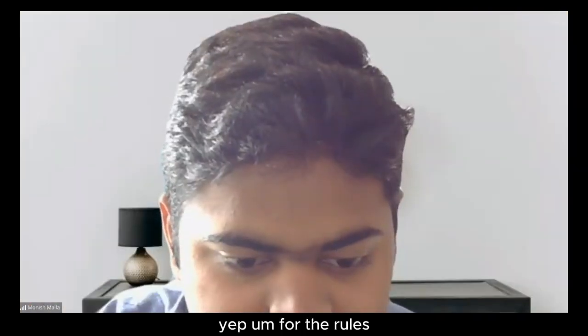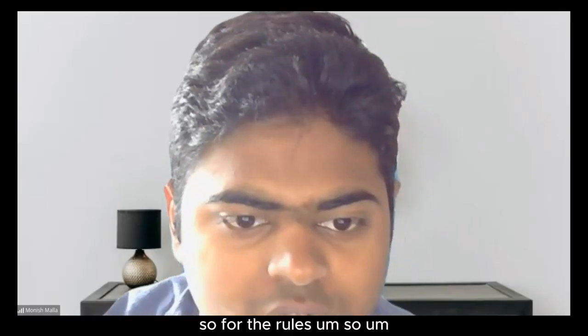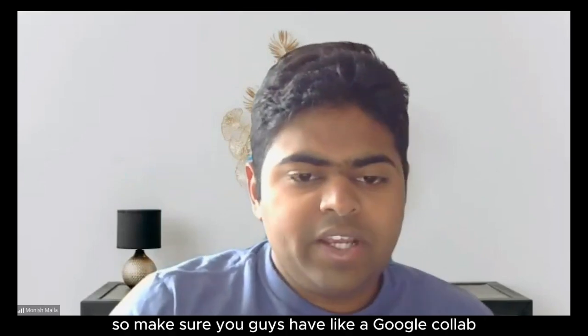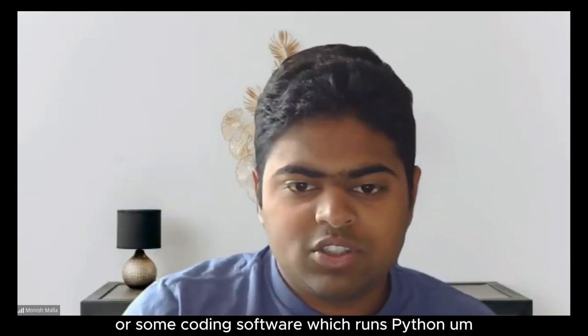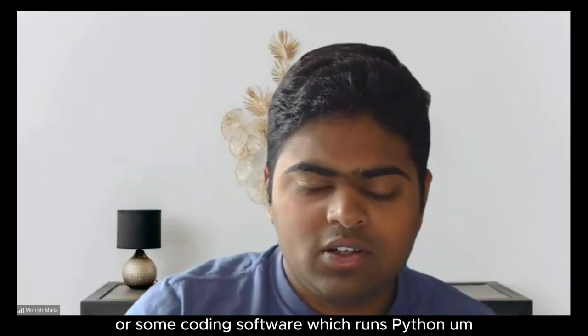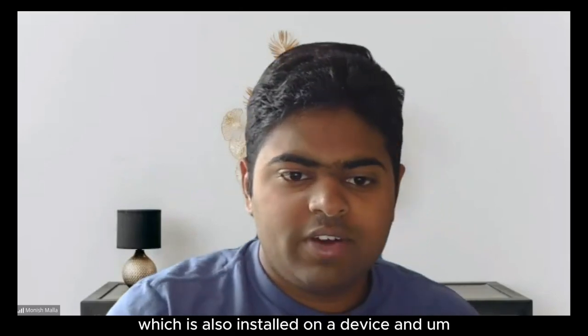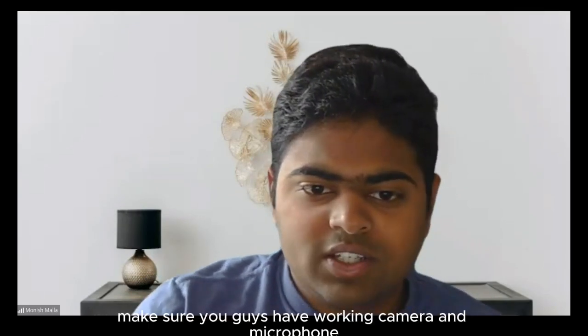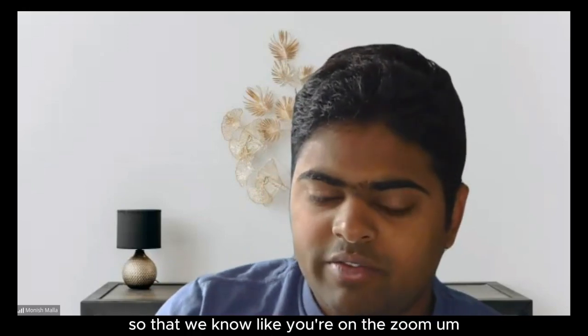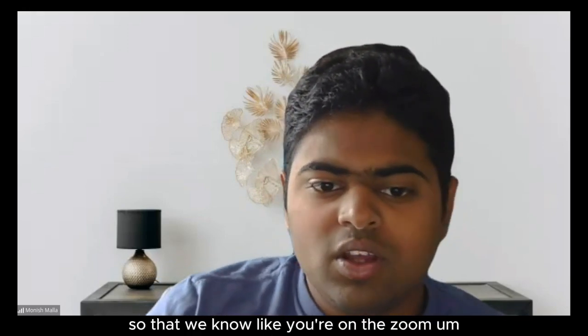For the rules, make sure you have Google Colab or some coding software which runs Python installed on your device. Make sure you have a working camera and microphone so that we know you're on the Zoom.